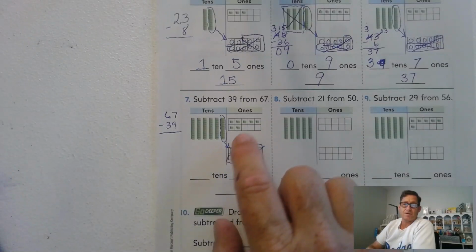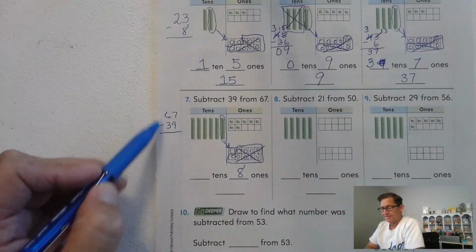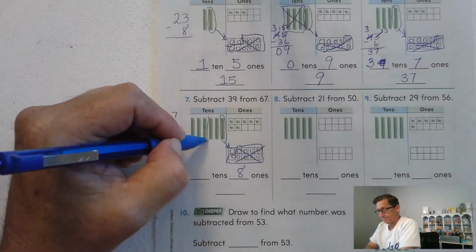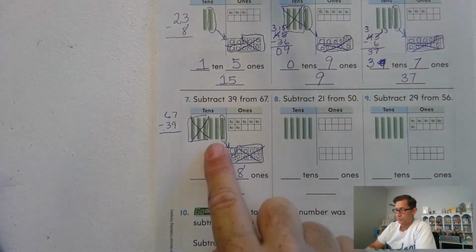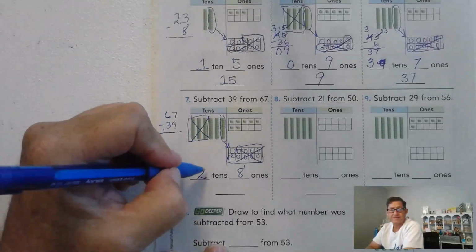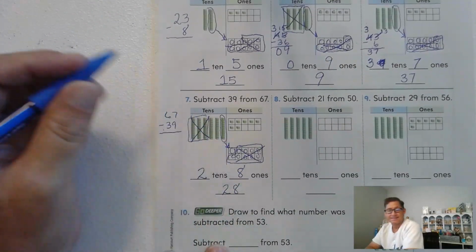All right, so now we had 7 in this one, 7, 8 ones, and we have to take away 3 tens. 1, 2, 3. How many tens are left? 2. 2 tens are left. 2 tens is 20 plus the 8 ones, 28.